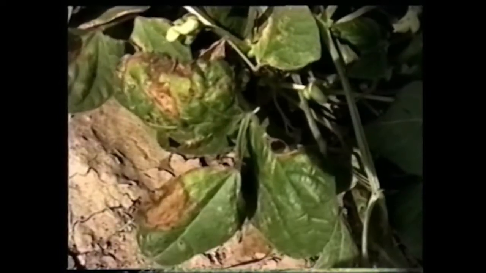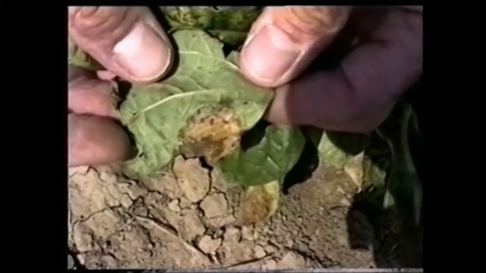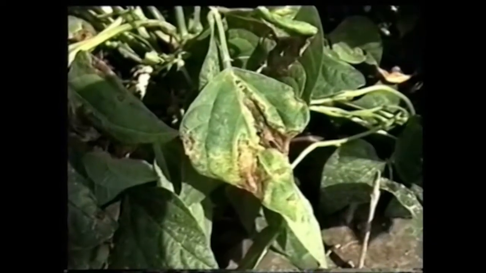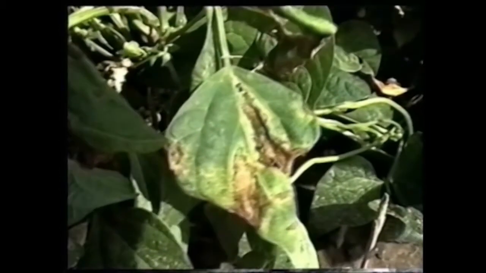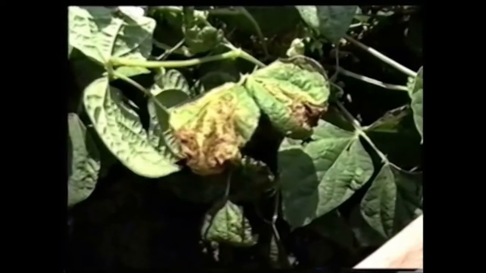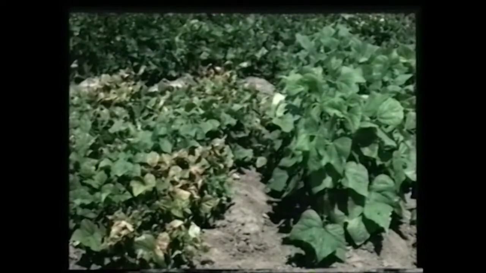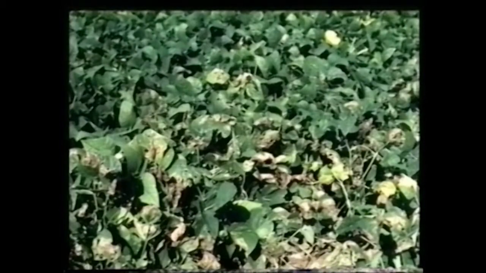Lesions enlarge, exhibit water soaking, and become darker in color. Large areas of leaves and canopies may be affected. Infection is more apparent after flowering. Within a field, earlier maturing varieties may show infection first.